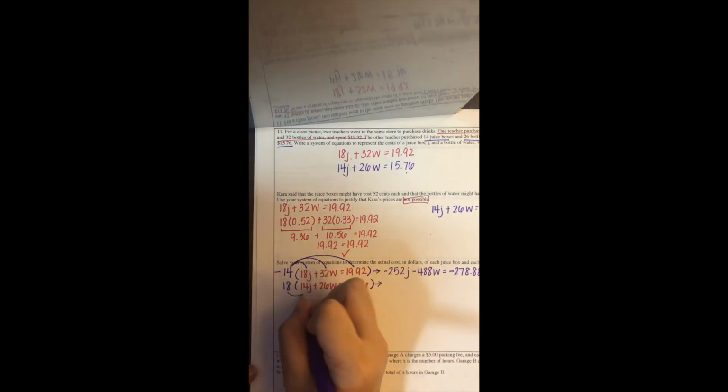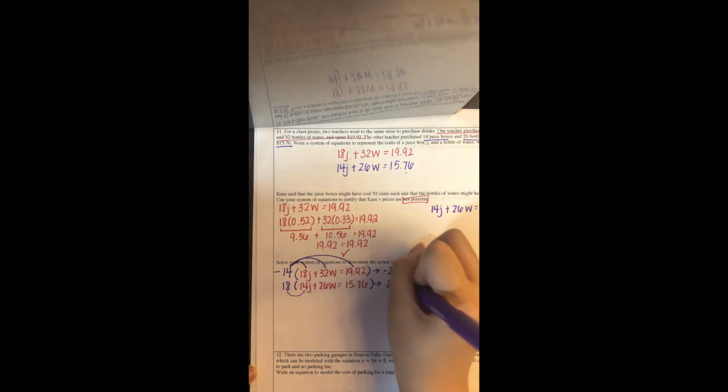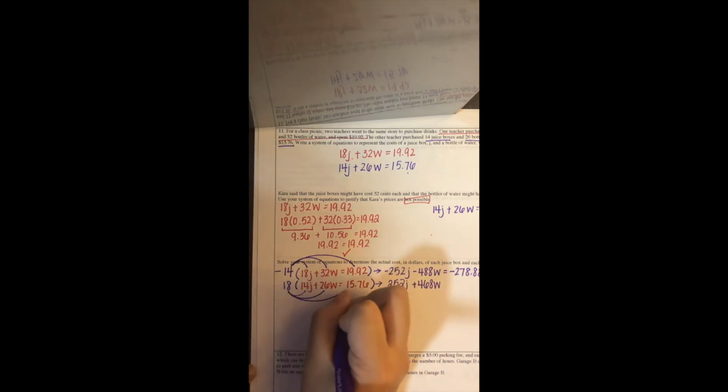And next step, 18 times 14, that gives you positive 252J. 18 times 26W, that gives you plus 468W. And 18 times 15.76, that gives you positive 283.68. Okay, let's do this.